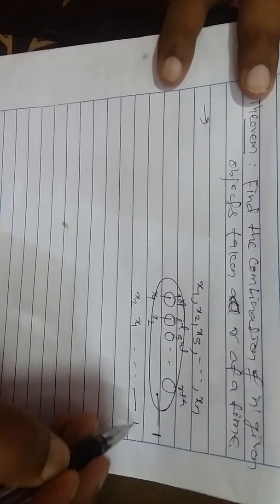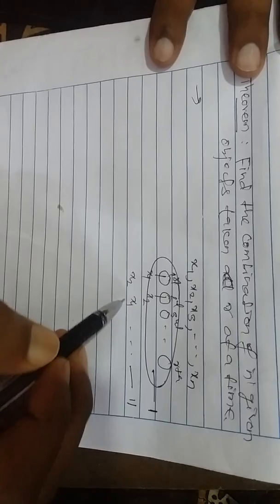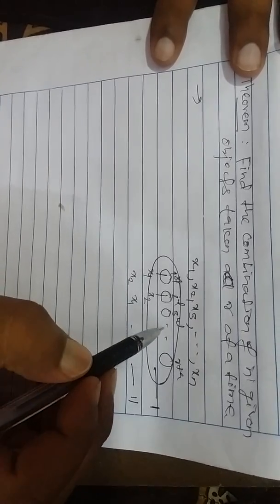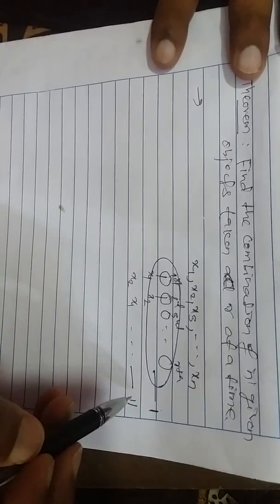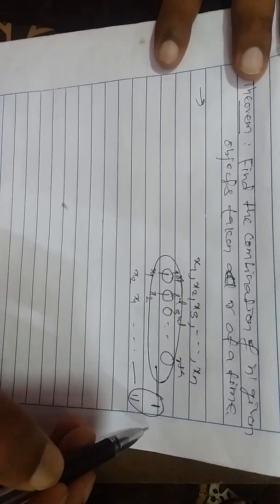This may be considered as the second arrangement. But if it is the problem of combination, then this one is the same as the last one. So these two cannot be considered as different arrangements but rather a single arrangement.